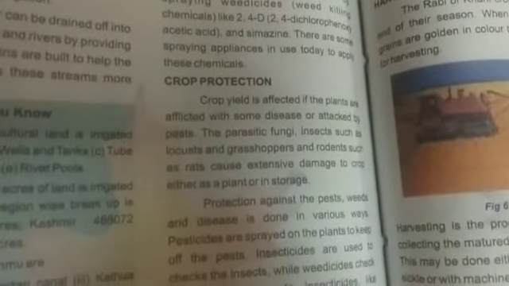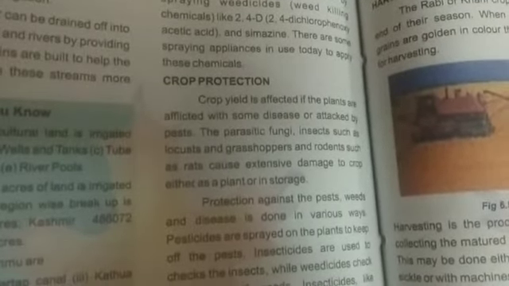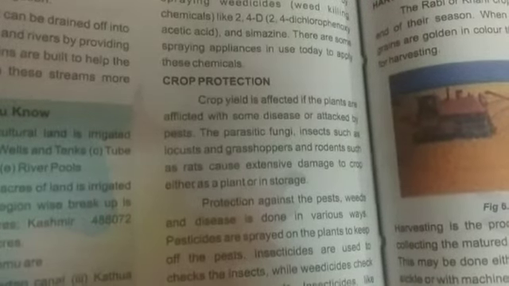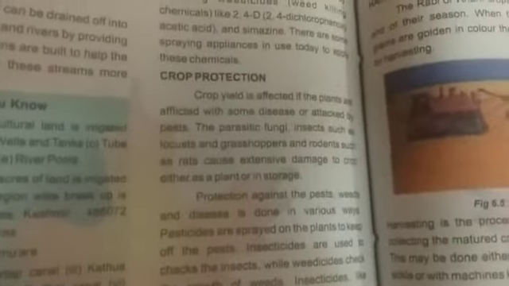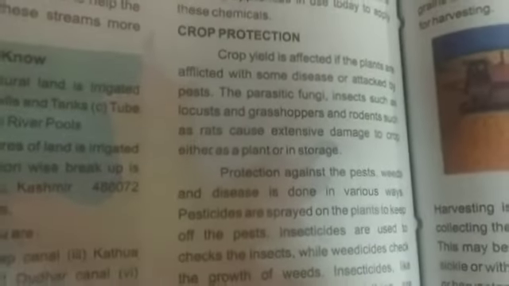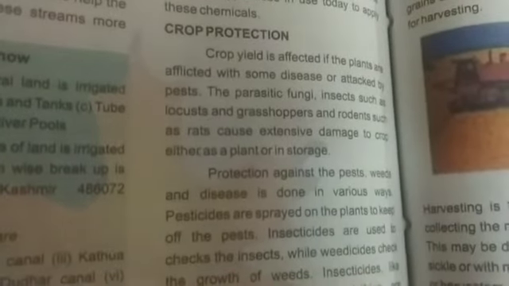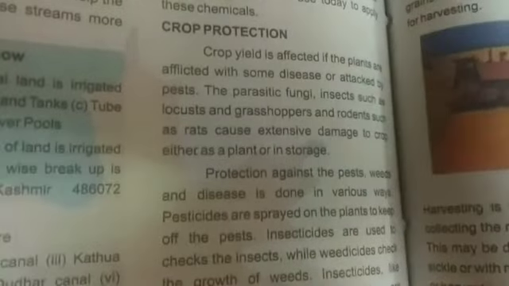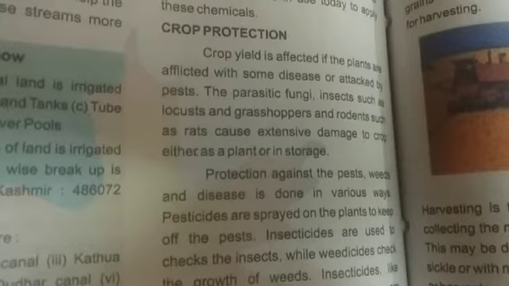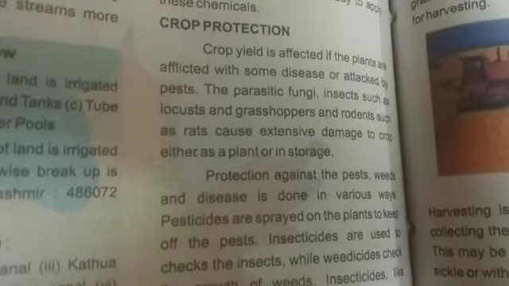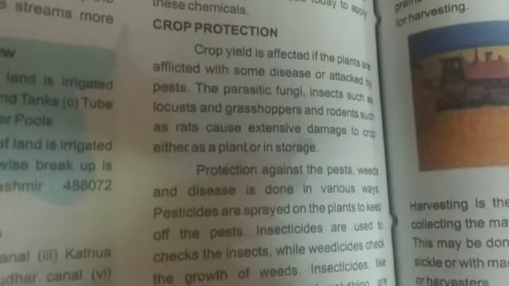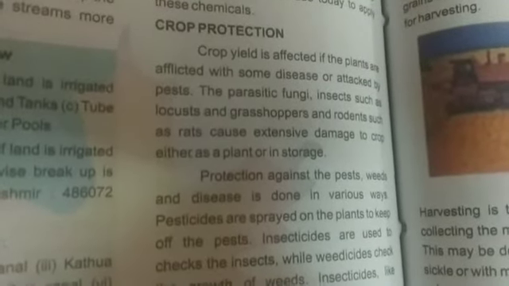Now the crop protection. The crop yield is affected if the plants are afflicted with some disease or attacked by pests. Then the crop yield is badly affected in fact. Parasitic fungi, insects such as locusts and grasshoppers, and rodents such as rats cause extensive damage to the crops either as a plant or in storage. If these grasshoppers and rats are present, they will cause damage to the plant. So what will we do?